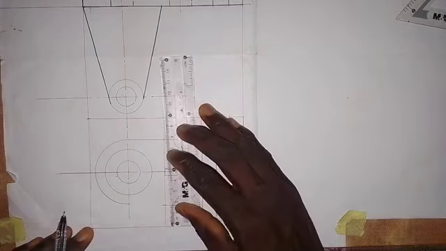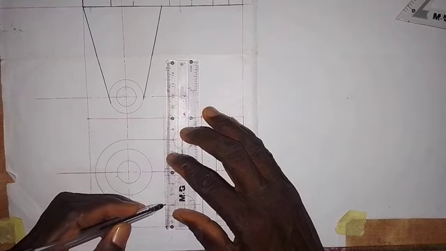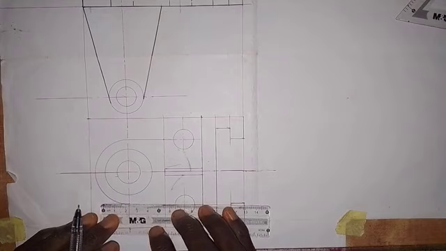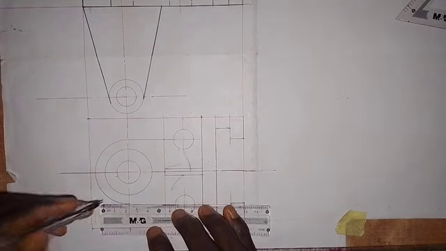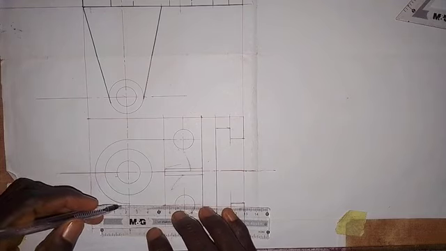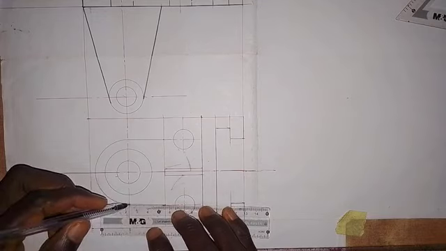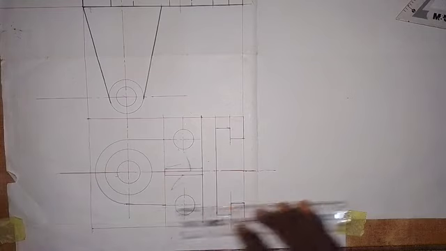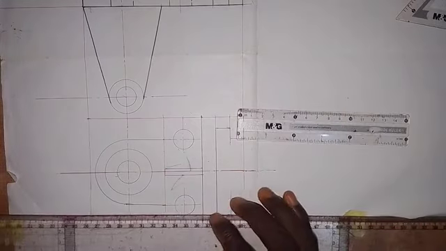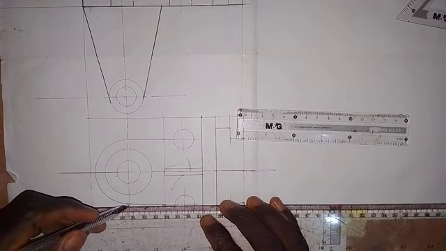I want to see the measurement that I took here. I think this is the one that is affected. So we join these 2 points together like this. This line is not straight, it is supposed to be 20 to this point.